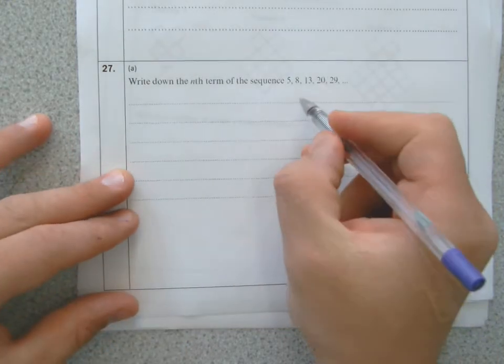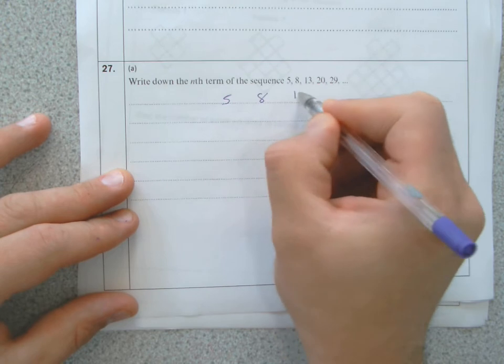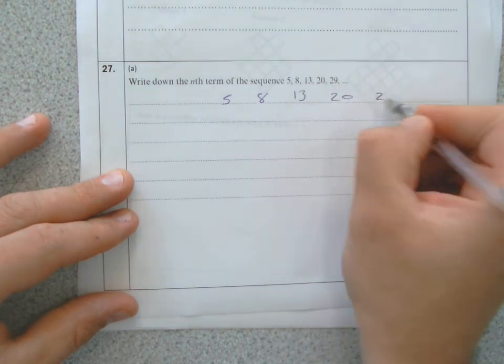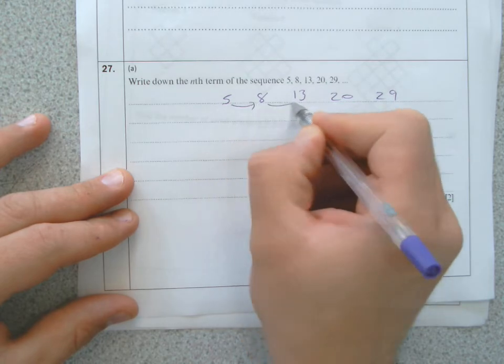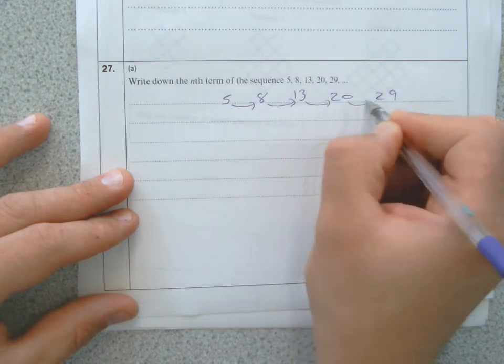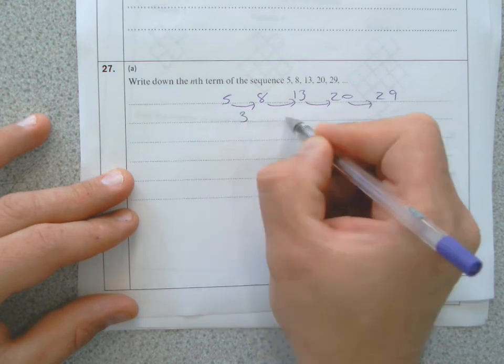Okay, right, on the nth term of the sequence. Now we've got this sequence here, 5, 8, 13, 20, 29, right? And we want the nth term. Now, look at what the sequence is doing. It's going up, right? And here, the sequence is increasing by 3, isn't it? It's going up by 3.